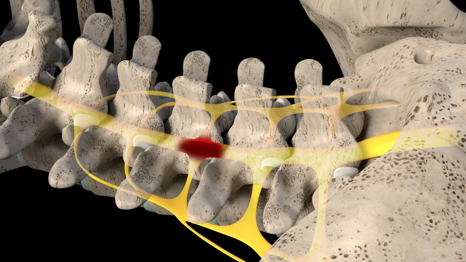Have you heard the term radiculopathy? It means pain going down a limb or traveling somewhere from its source. It's really important to know what to do if you get it, and I'm going to share that with you right now.